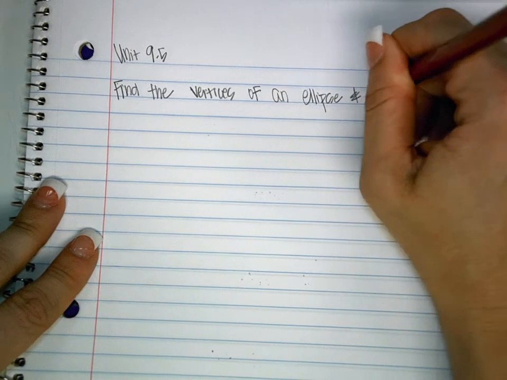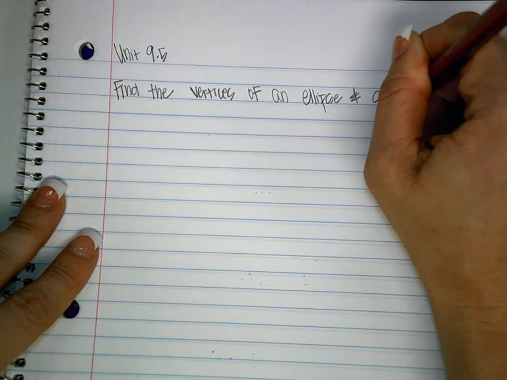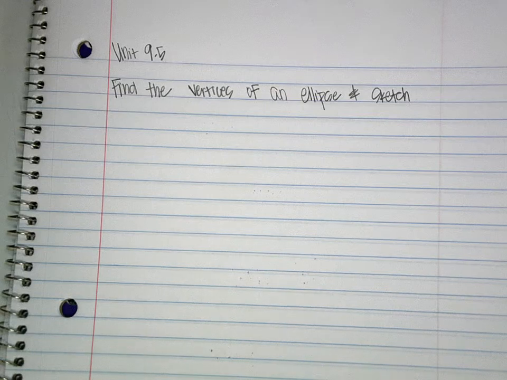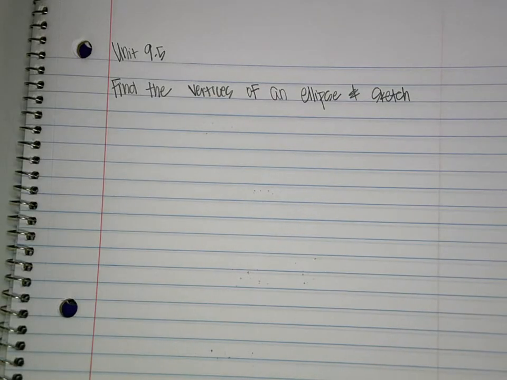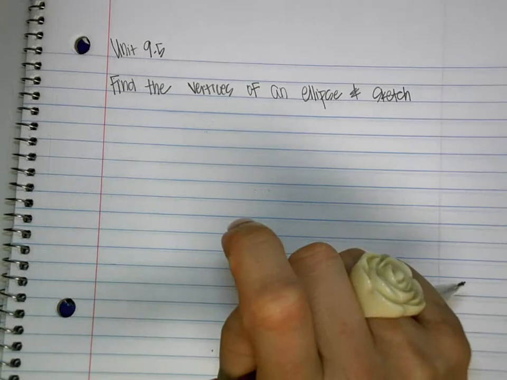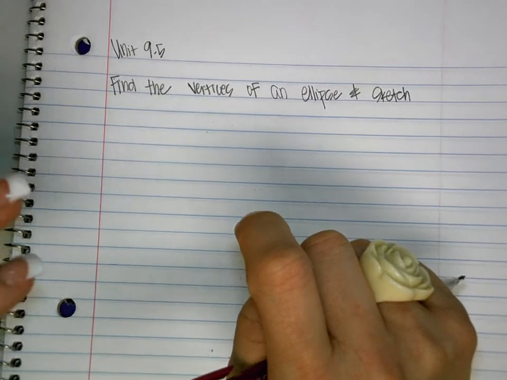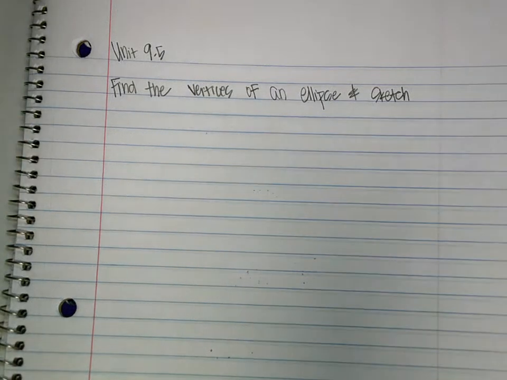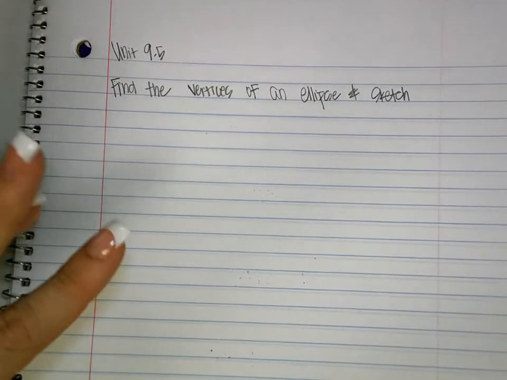And sketch. So we have now learned parabolas pretty in depth. We've gone over circles. We are now going to work on ellipses. Ellipses are ovals, basically. They look like ovals or extended circles. Potatoes, if you will, whatever you'd like to call it.